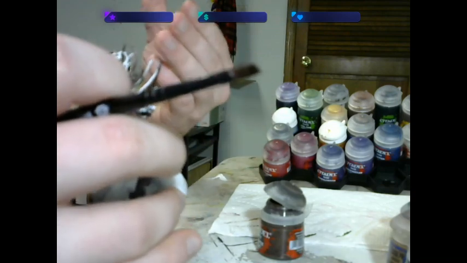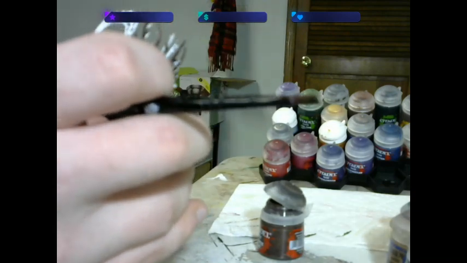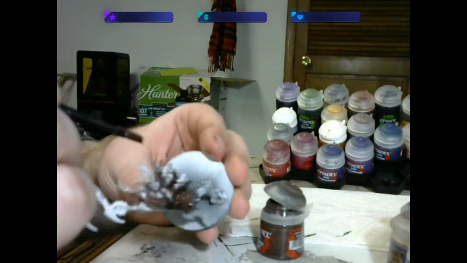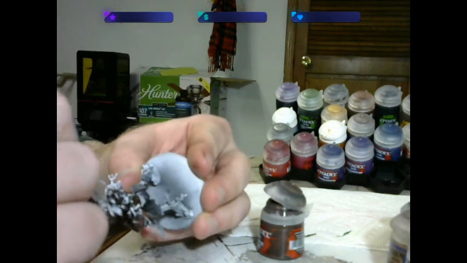Oh, what? Where'd all this brown paint get on my hand? Huh. Supposed to be painting the mini, not my hand. Right.